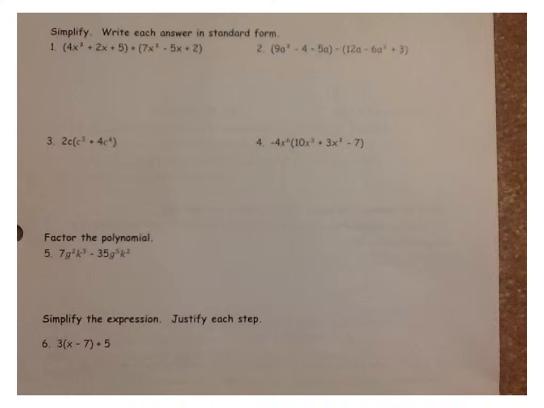Welcome to my video on questions 3, 4, and 5 from the study guide. Alright, the first question that we're going to look at is number 3. When we read the directions, it says simplify. Write each answer in standard form.